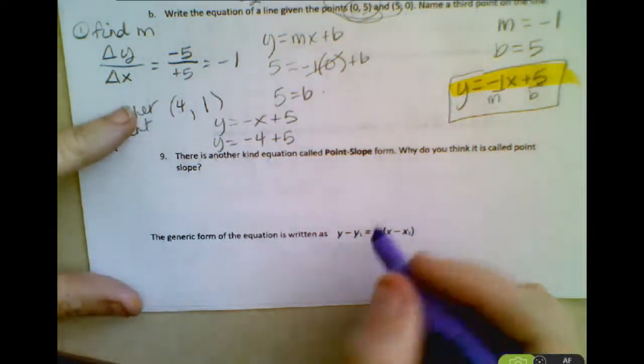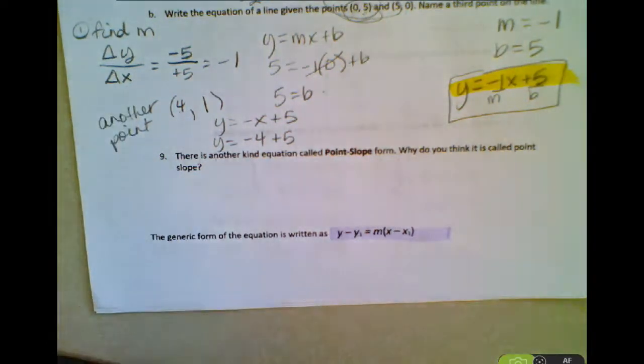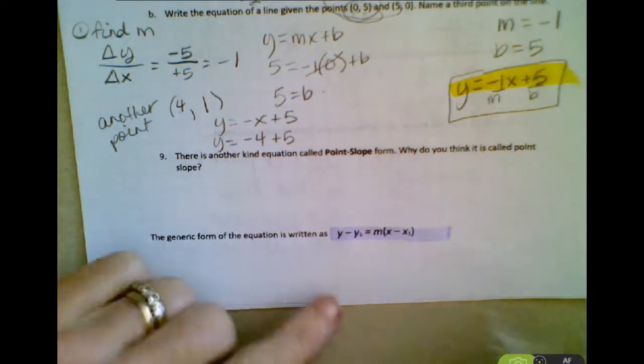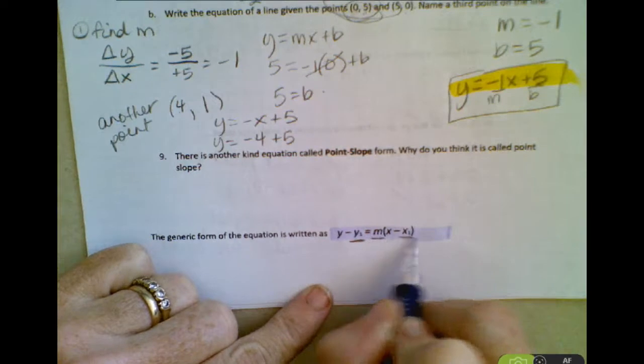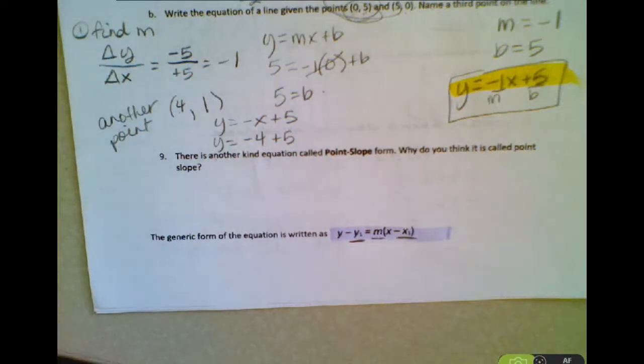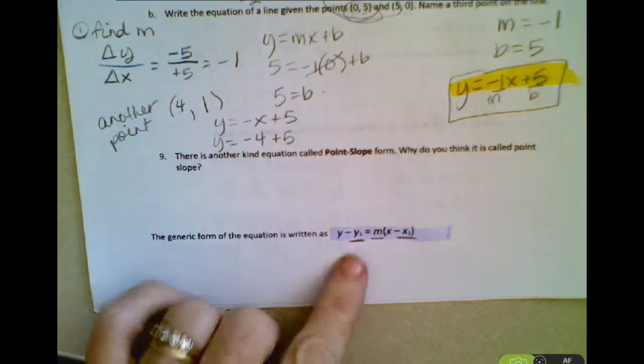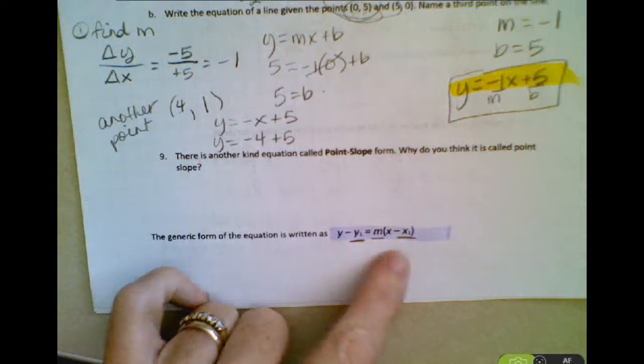y minus y1 equals m times x minus x1. The values that you are plugging in for are y1, m, and x1. The y by itself and the x by itself never move. That's the one that ends up in your final formula. Those never move. These three variables are changing.